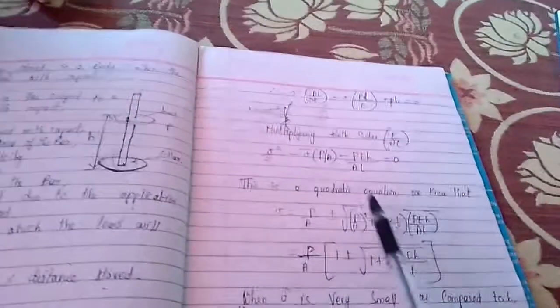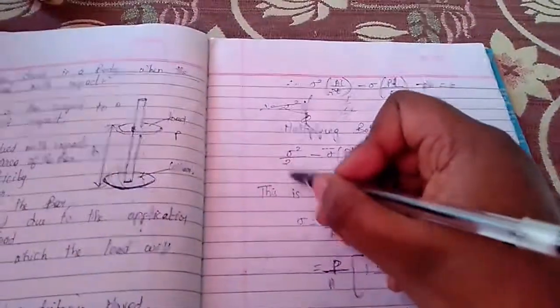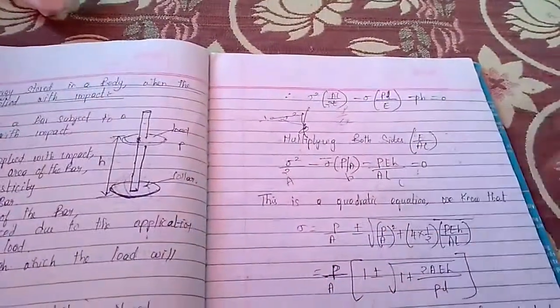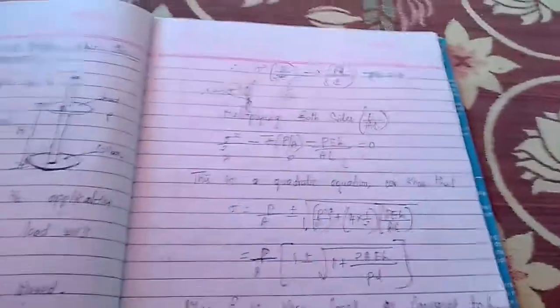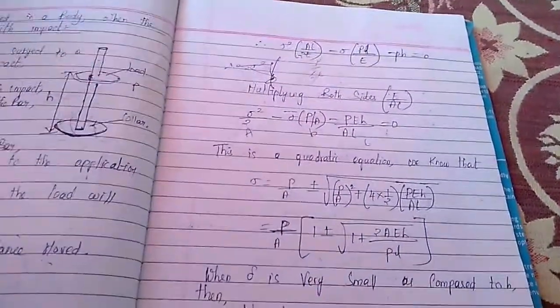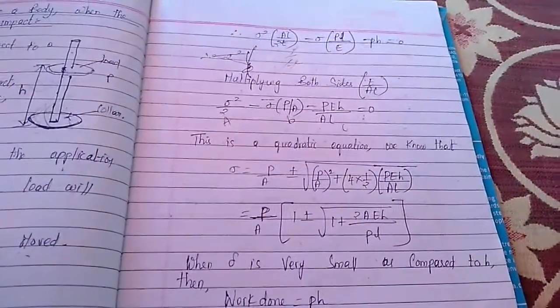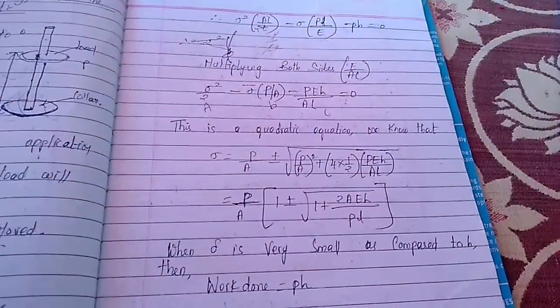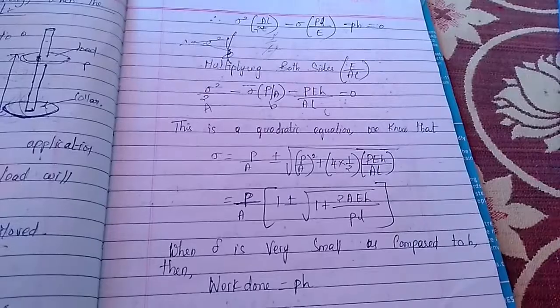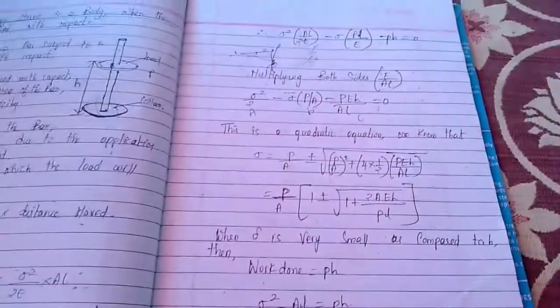So this is a quadratic equation. You know what a quadratic is. So you can take this as A, B, C. What is the quadratic equation? That is nothing but minus B plus or minus root of B square minus 4AC, divided by 2A. You know this quadratic equation from mathematics, right? So what is B here?